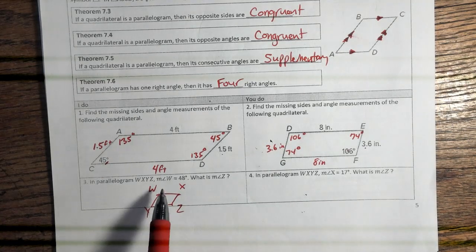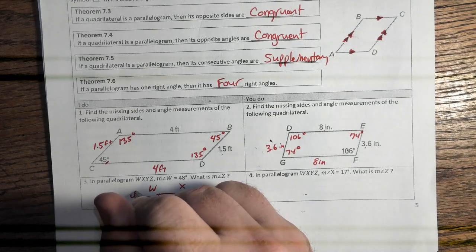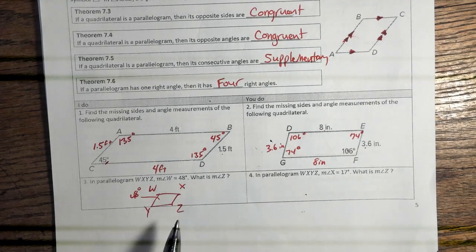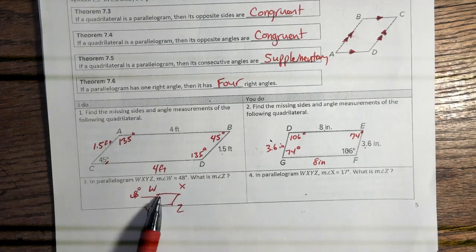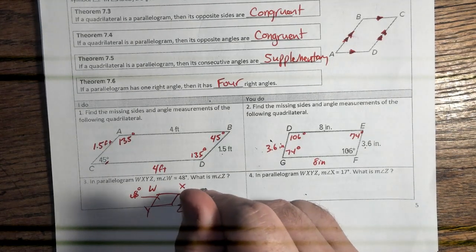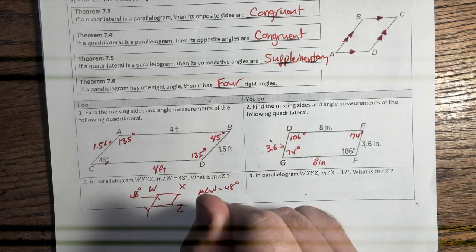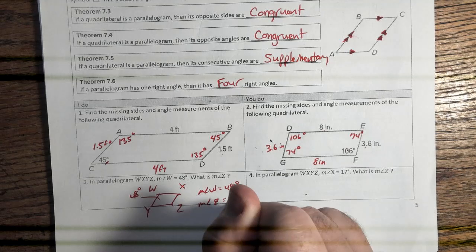It says if the measure of angle W is 48 degrees, then what's the measure of angle Z? Z is opposite of W. So if the measure of angle W is 48 degrees, the measure of angle Z is 48 degrees.